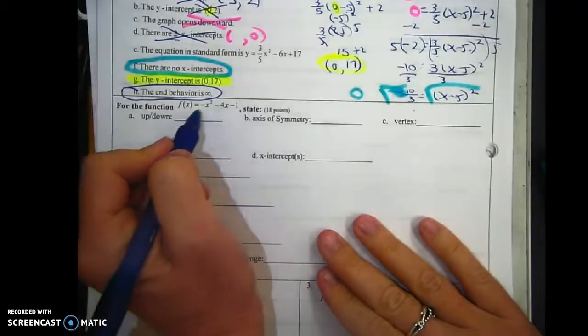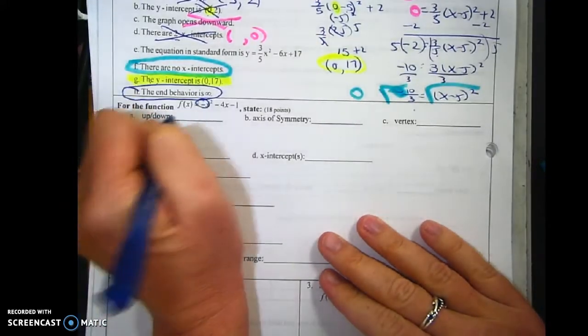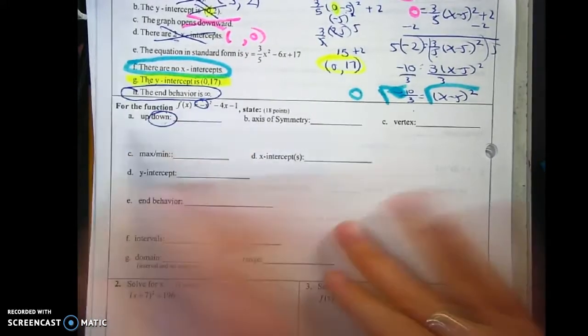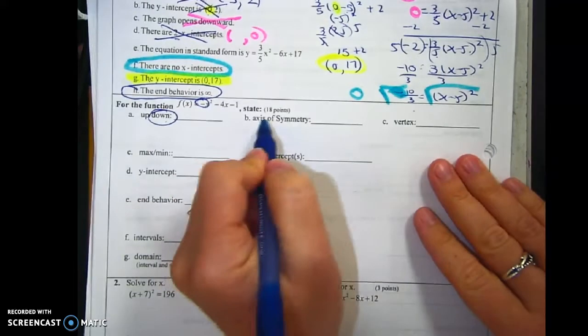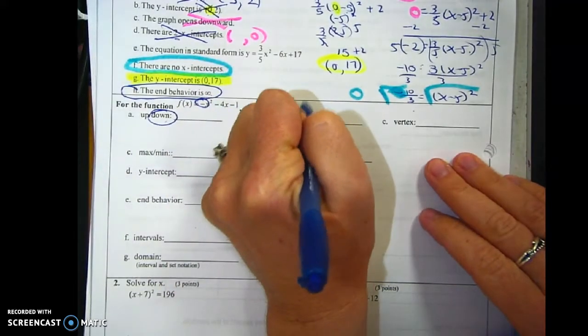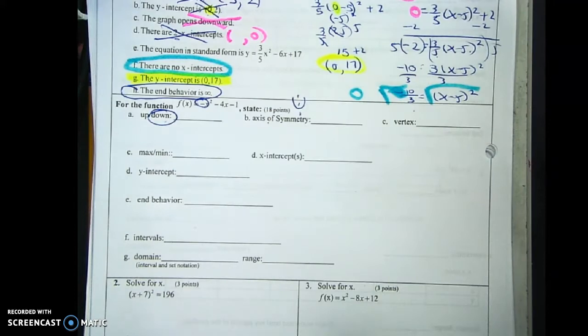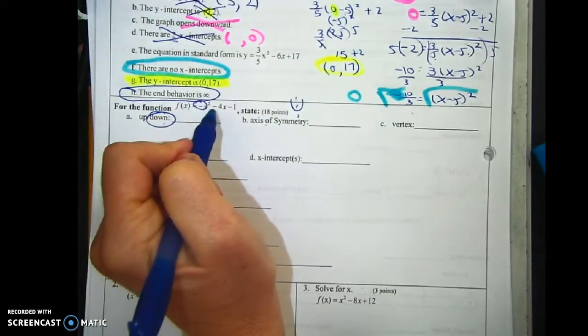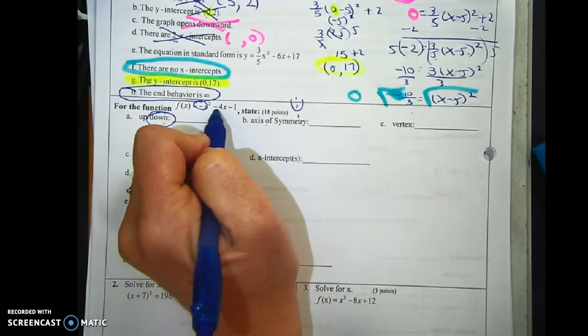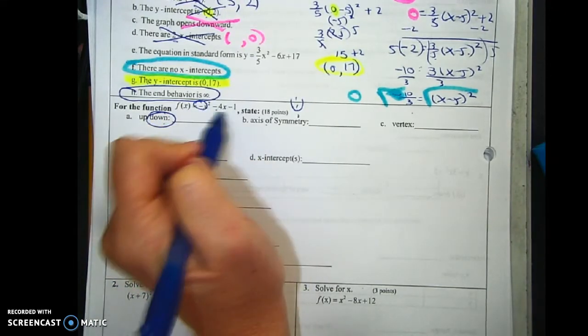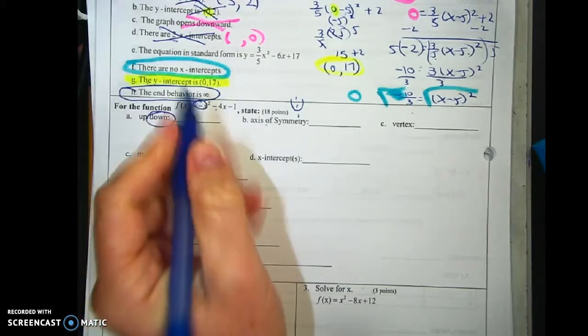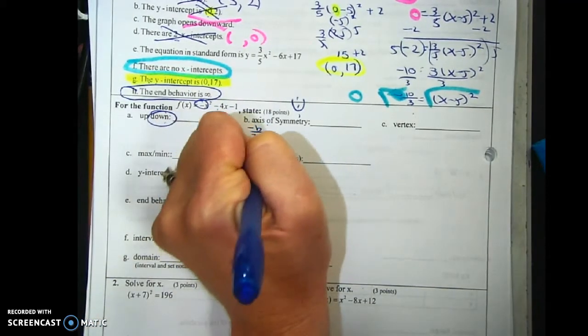Does this open up or down? Because of this negative, it opens down. Show that, and I'm happy. The axis of symmetry, so if I was going to draw my U, the axis of symmetry is what goes through the vertex, so it's the x value of the vertex. If you remember, I said options are that you could factor this, which I'm going to tell you can't factor it. So you're going to do the formula -b over 2a.